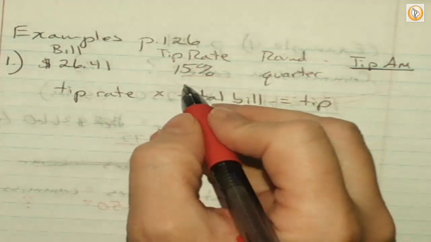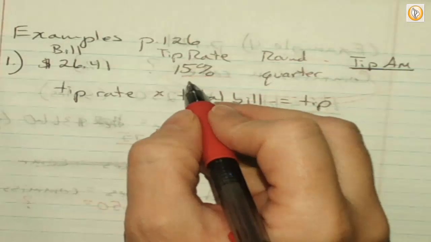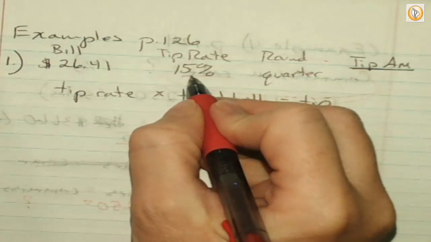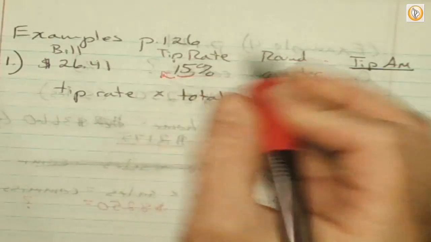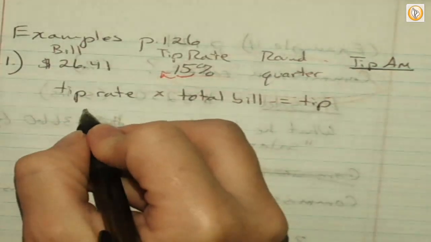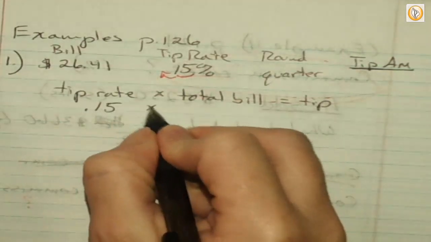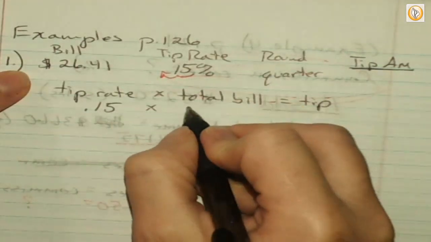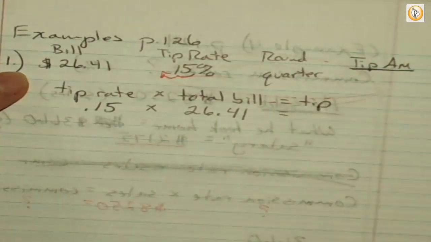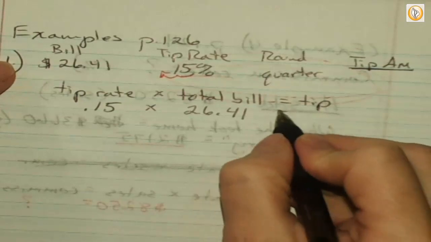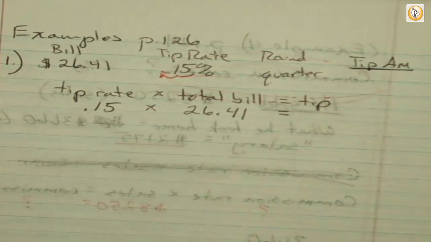What do I need to do to that percent? Make it decimal. How do I do that? Move it to the left. Very good. Two places to the left, so I have 0.15. They gave us the total bill, which was $26.41. Now we are supposed to find the tip. So Sophia, go ahead and find that tip.